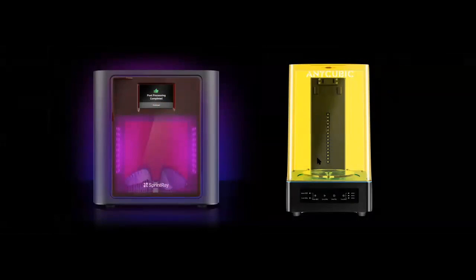Now, I have this other equipment here, a washer and a curing unit at the same time, made by Anycubic. I use this to wash all my guides, surgical and models, but I only use it to cure my models. In order for me to cure my Sprint Ray guides, I use the Sprint Ray curing unit, because again, you need a specific wavelength and time in order for this to cure correctly. So you're not going to be able to use this curing unit to cure that specific resin. So those are the things that you just need to keep in mind.